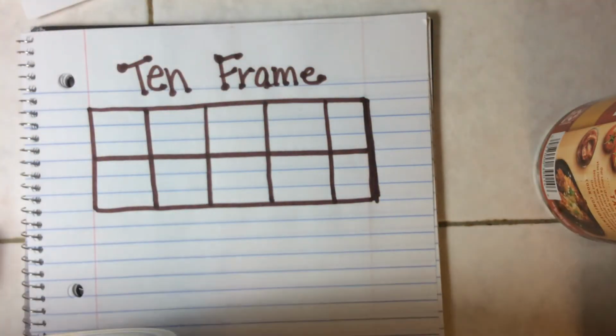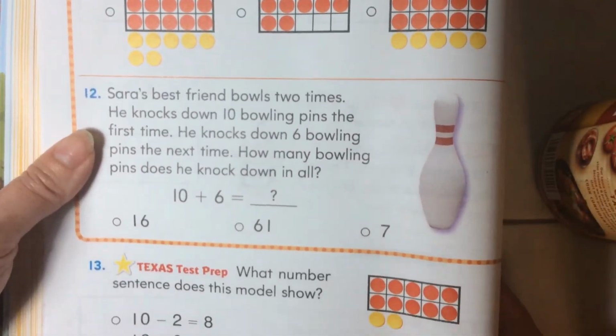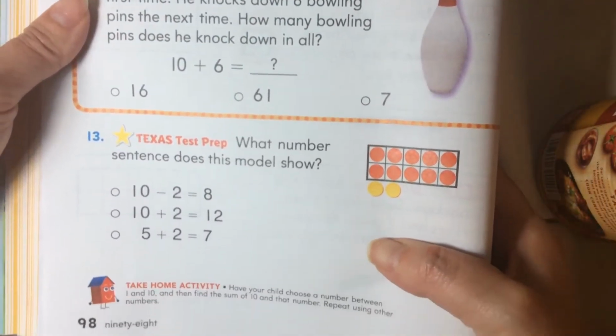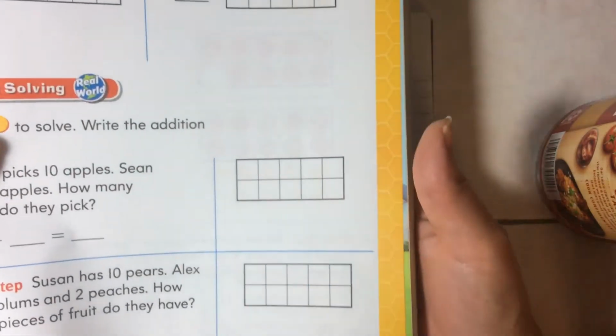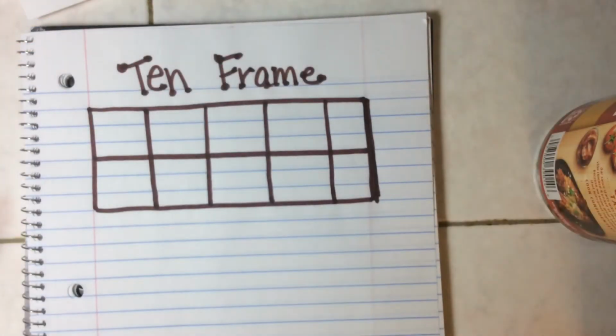Alright, you guys were supposed to do pages 96 and 97 yesterday on your own. And today you're going to be working on page 98, which we'll do together in a little bit. And then you will do the homework and practice on pages 99 and 100. Okay, and you will turn in those two pages, 99 and 100.